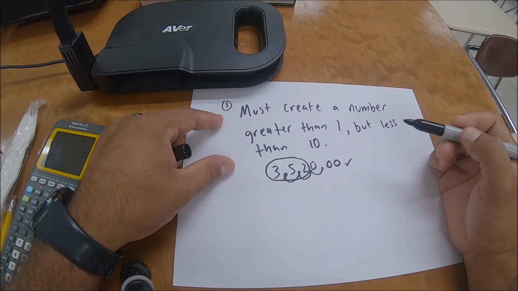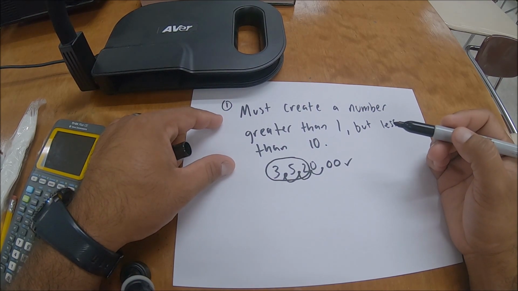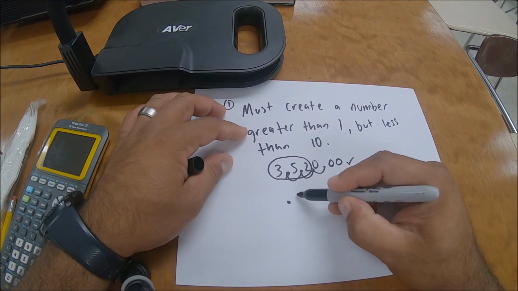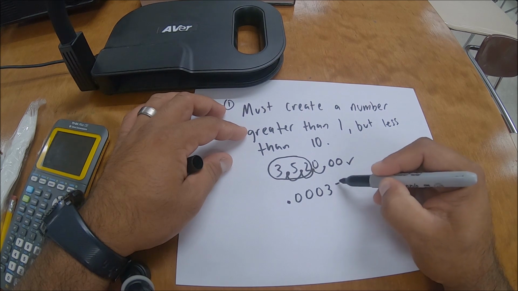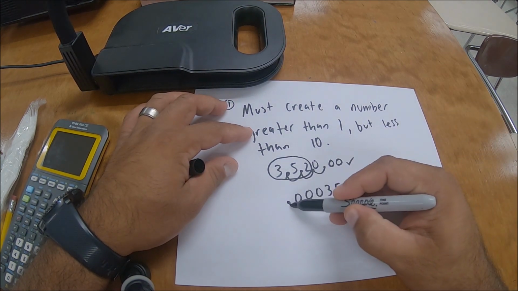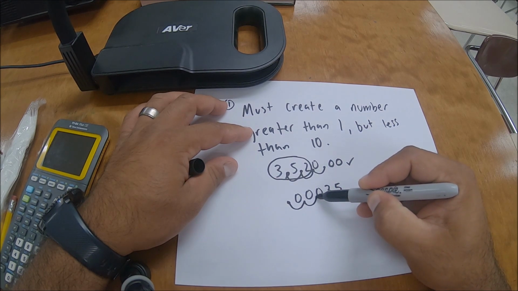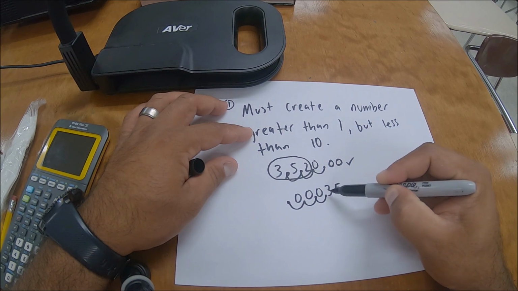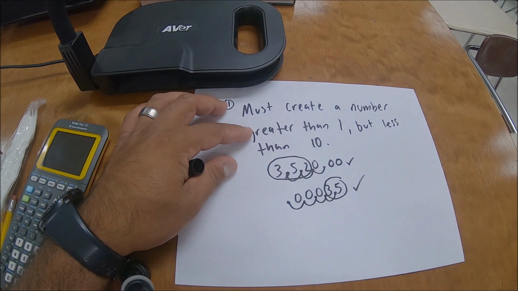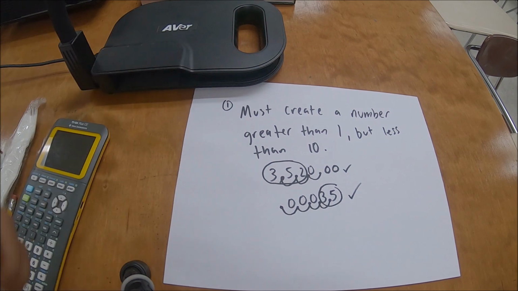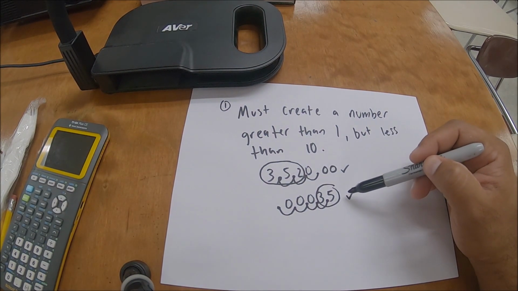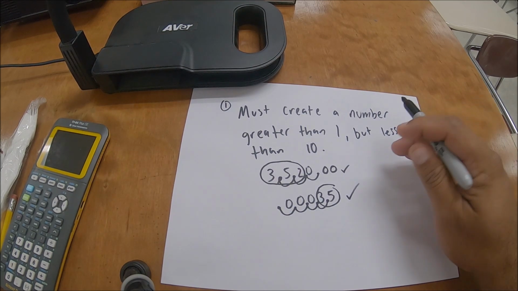So we can successfully move my decimal so that I can create a number between 1 and 10 when I'm starting with a large number. Well, what if I'm starting with a very, very small number like 0.00035? Same rule applies. I have to move my decimal so that I can create a number between 1 and 10. See, now I've created the number 3.5. So we can successfully create a number between 1 and 10 when we start with a large number, and also when we start with a smaller number, okay?